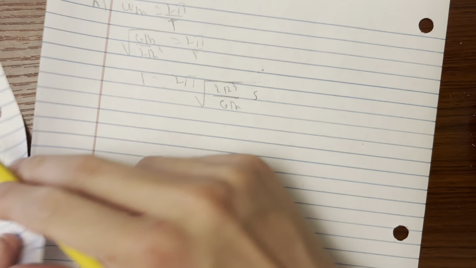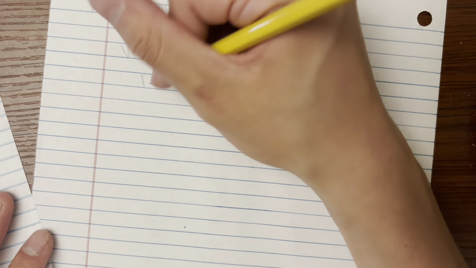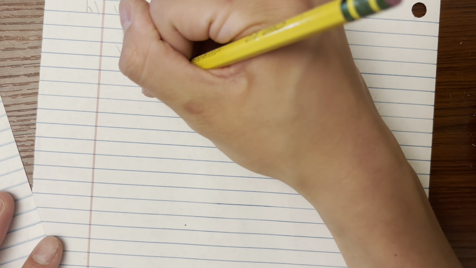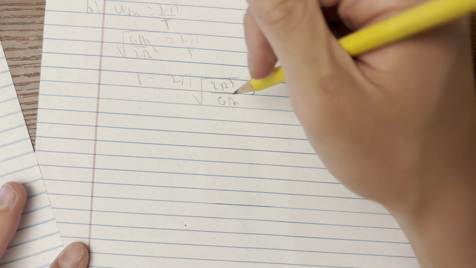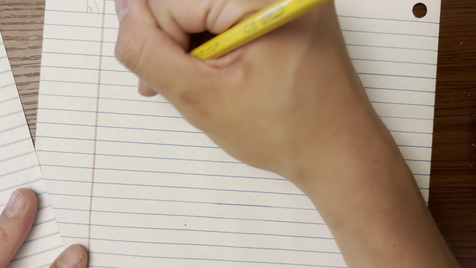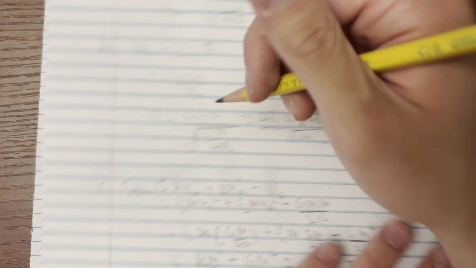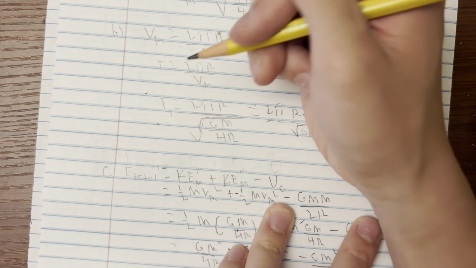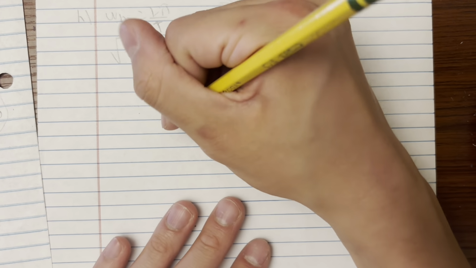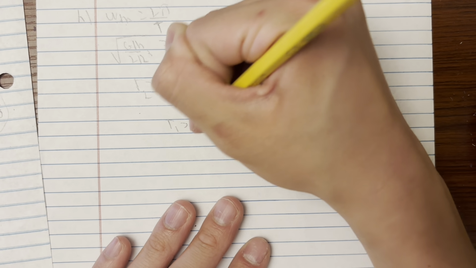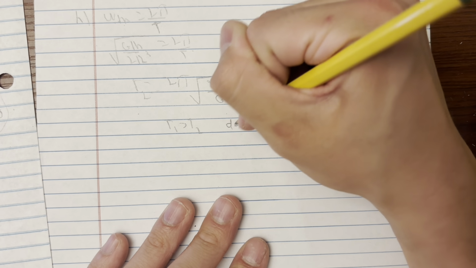Well, we notice that this is bigger than this one, and so this new T is going to be smaller than the previous one, so I'm going to put it as T2, and this one has T1 as before. And so, in this case, T1 is greater than T2, so that means the new orbital period decreases.